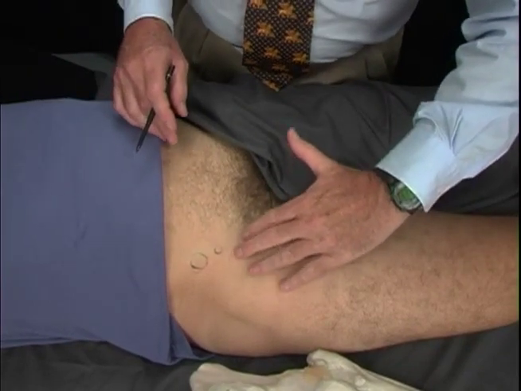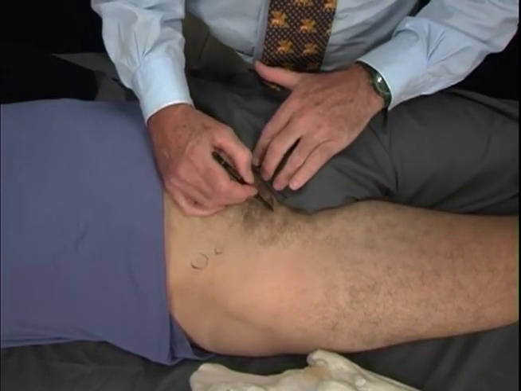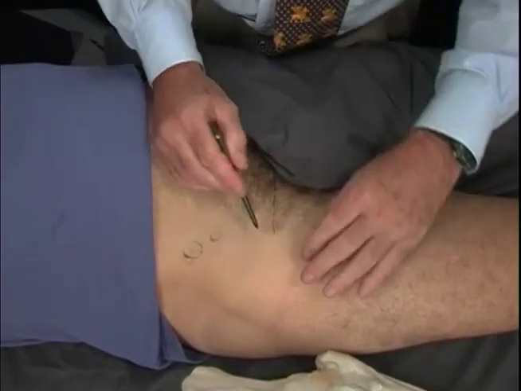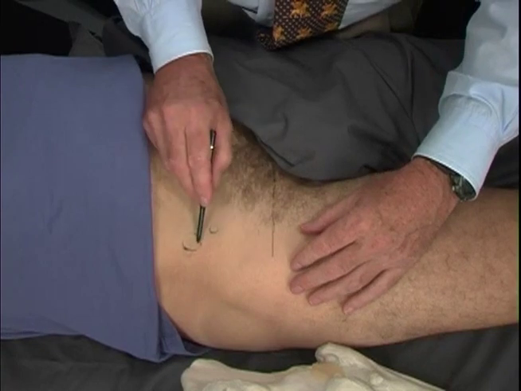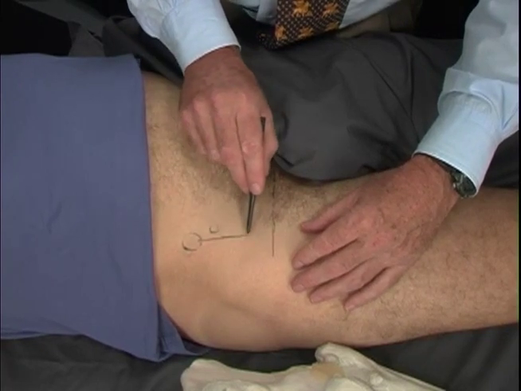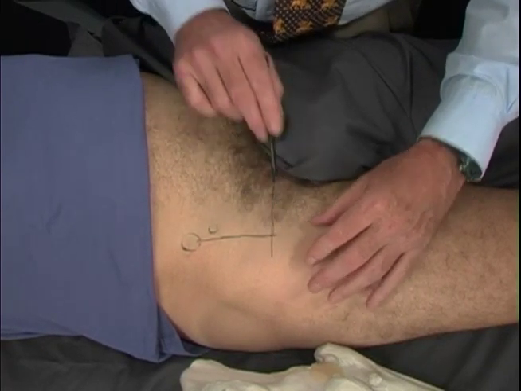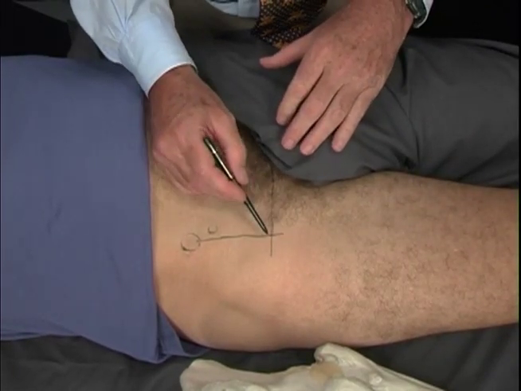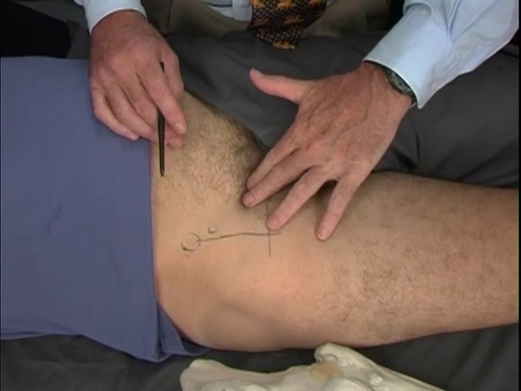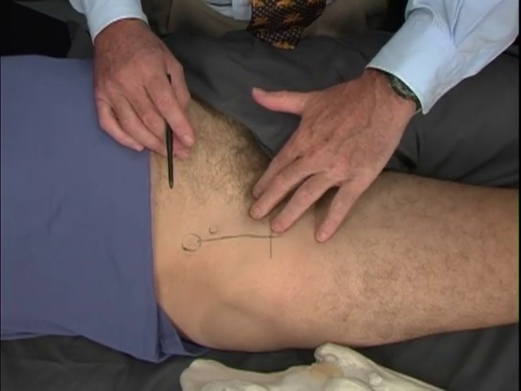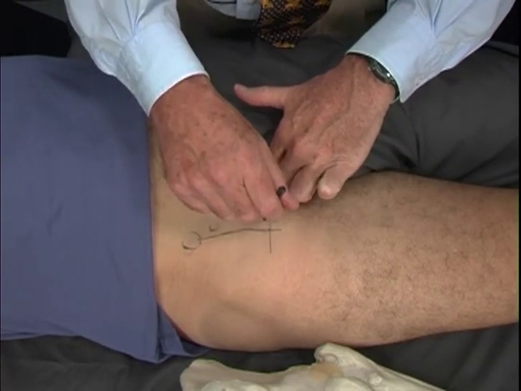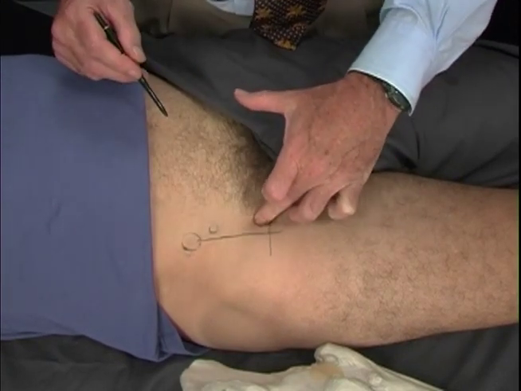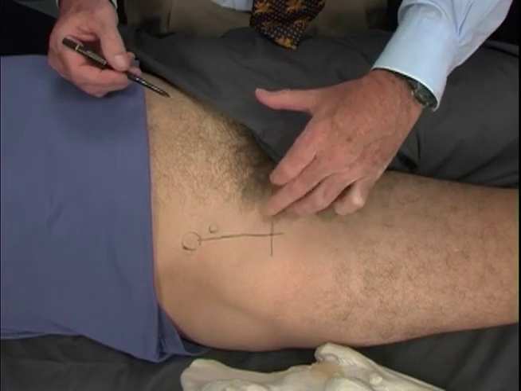The next orientation that we do is coming across with a line directly in line with the pubic symphysis, and then a line down from the anterior superior spine. It's in where these cross that we're looking at the hip capsule and coming into then the anterior capsular ligaments of the hip.